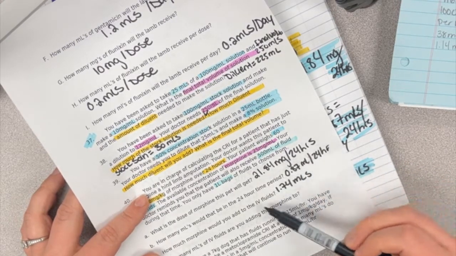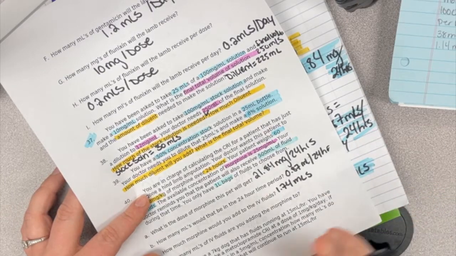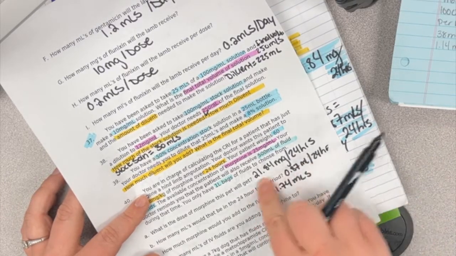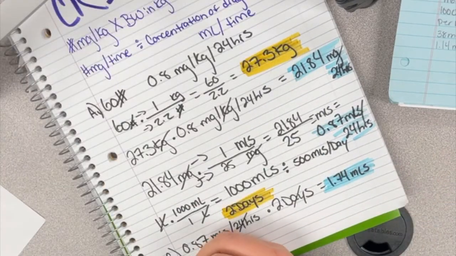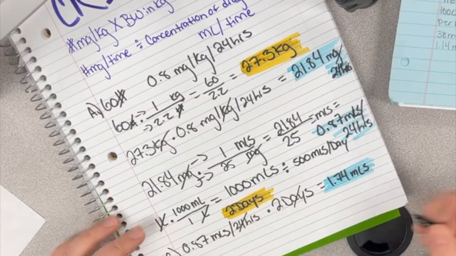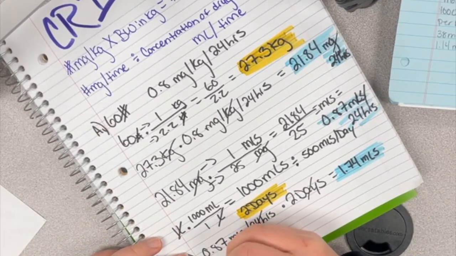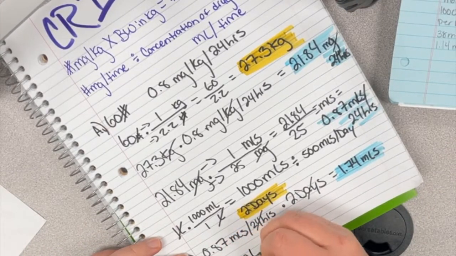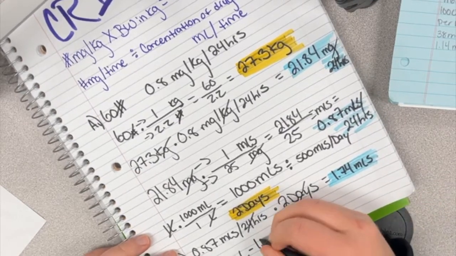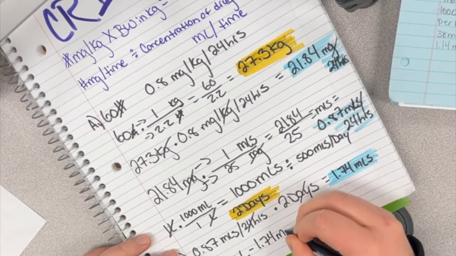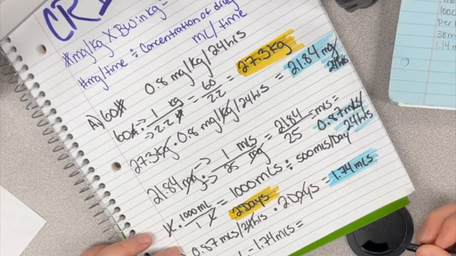The way that we solved this problem was for 1,000 mLs total, including the amount of medication that we're using. So for D, it's going to be super easy, just basic subtraction. We take that 1,000 milliliter bag that we calculated up here, and we simply subtract the 1.74 mLs of morphine that we are adding to the bag.